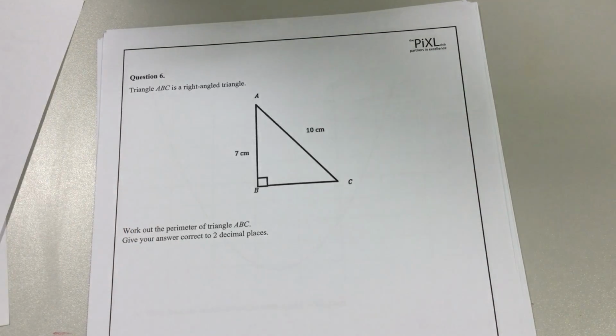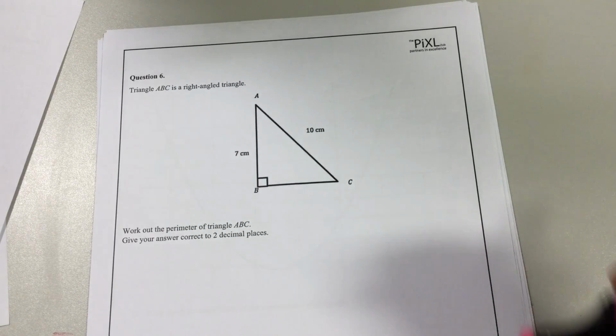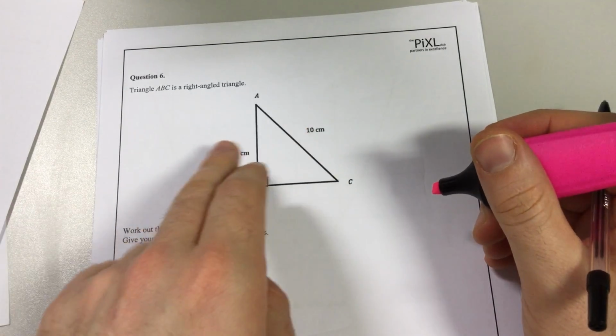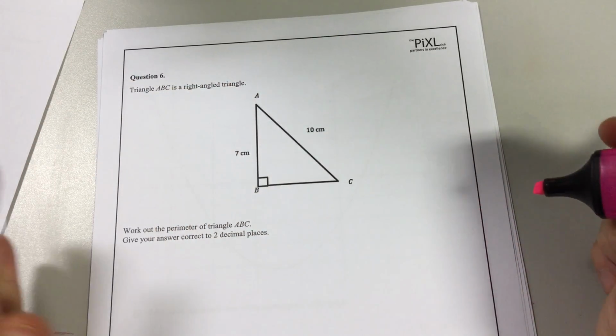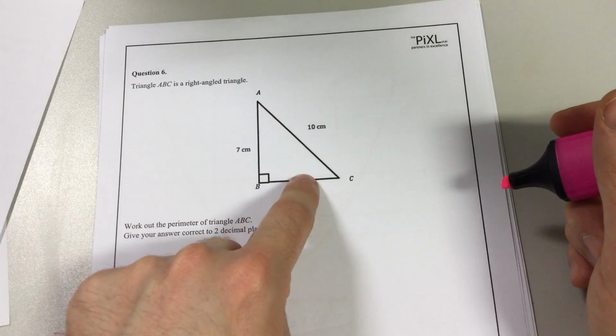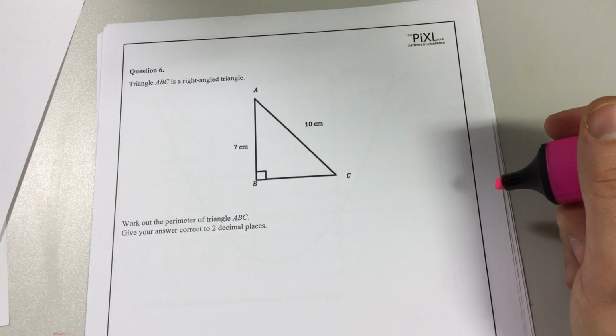Right, the next one. Reading the question is key. So it says it's a right angle triangle. It's not likely that it's going to be SOHCAHTOA again. And let's just have a look. You've got 2 sides. It's not asking for anything to do with the angles inside, so it's going to be a Pythagoras. If it was dealing with angles inside, then we'd talk about SOHCAHTOA.